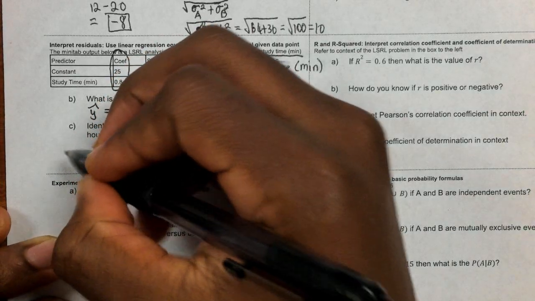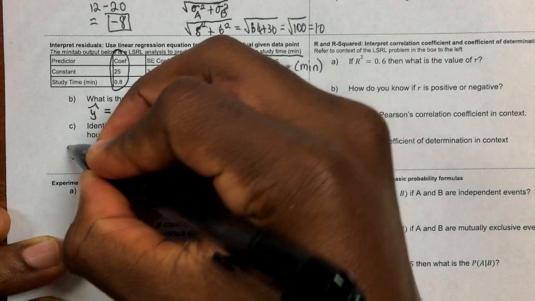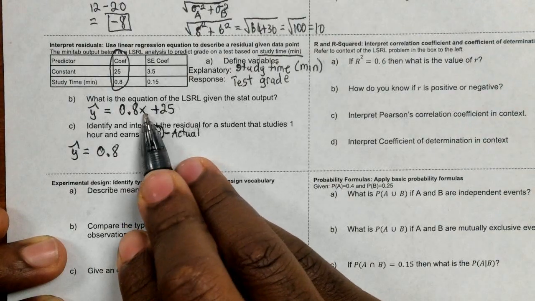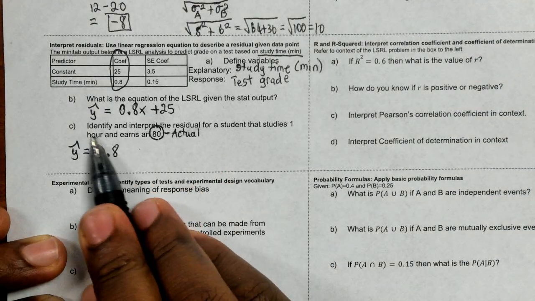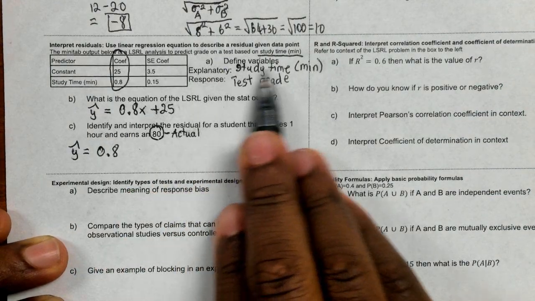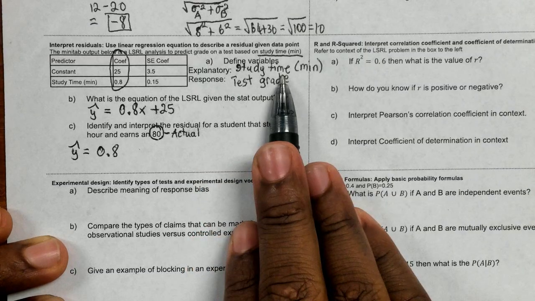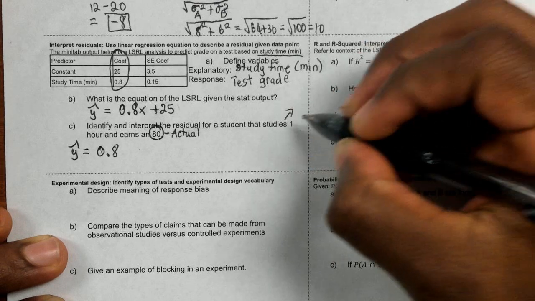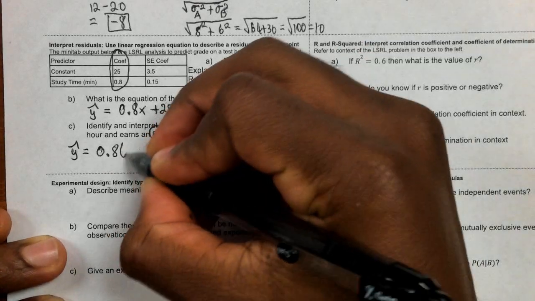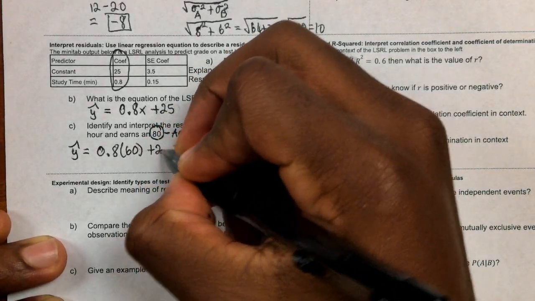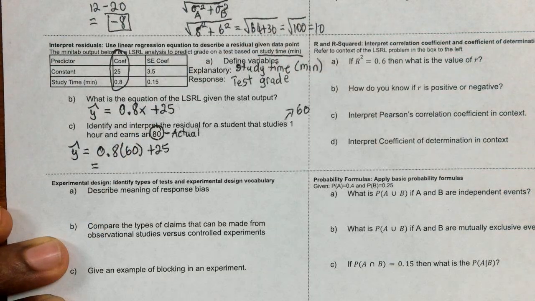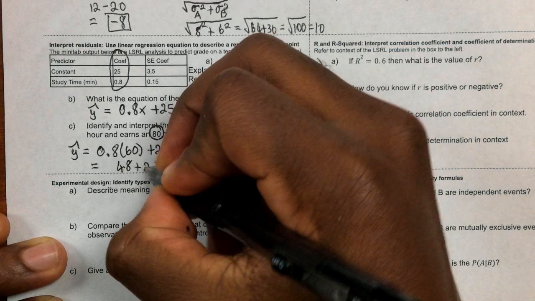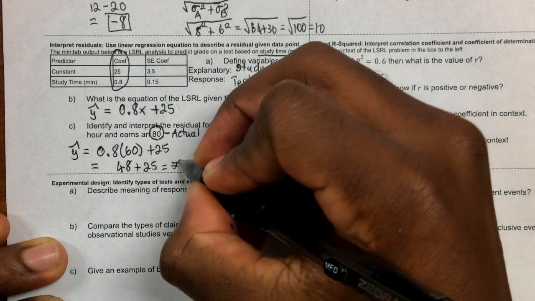All right? So I would write y hat is equal to 0.8. So again, the x represents that study time, and they said 1 hour. However, our model isn't evaluating hours, it's evaluating it in minutes. So we need to convert this 1 hour to minutes, which is 60 minutes. So I replace this with 60, then plus 25. So now I calculate. So when I multiply, I would get 48 plus 25, which is 73.